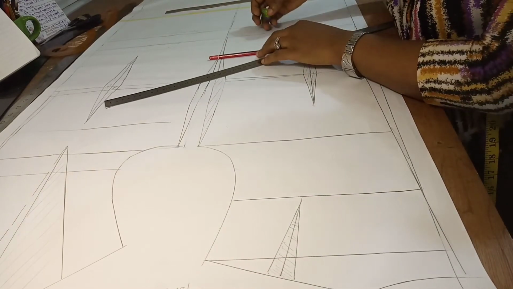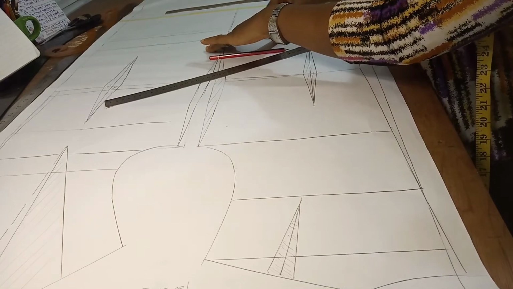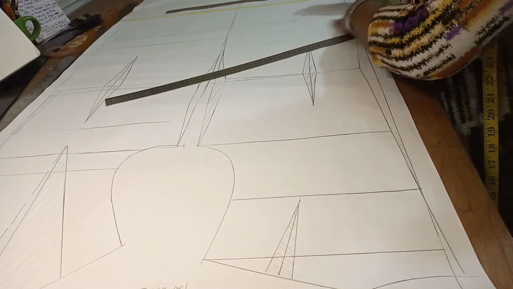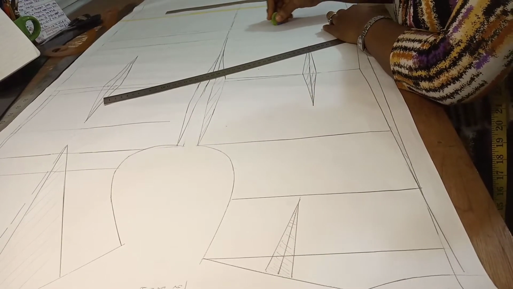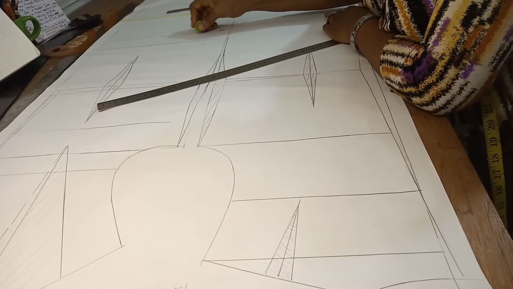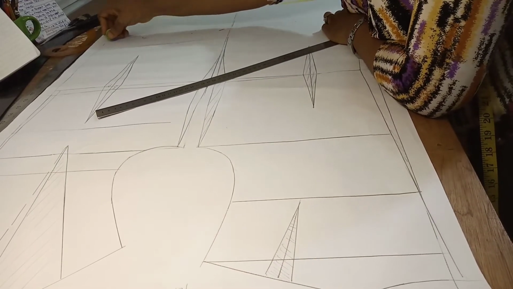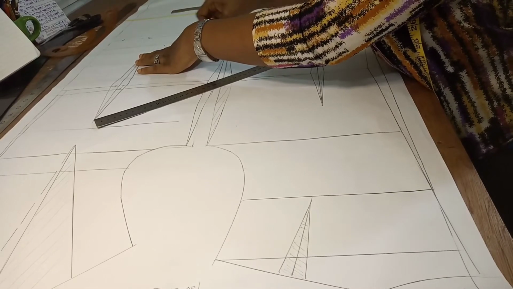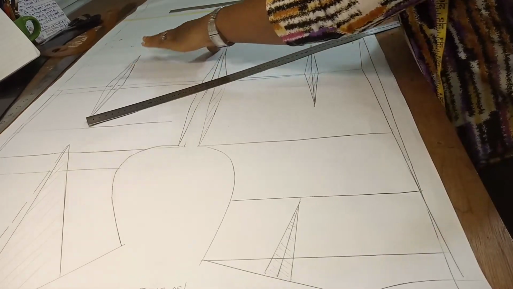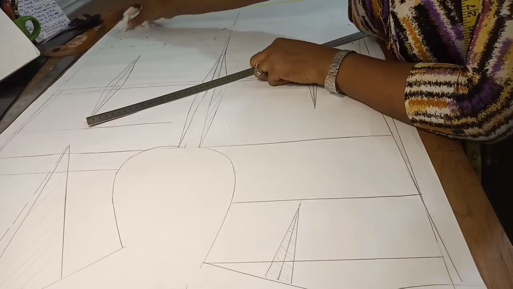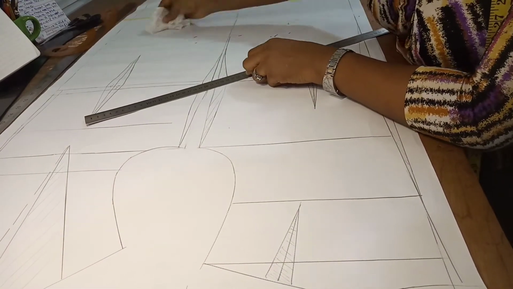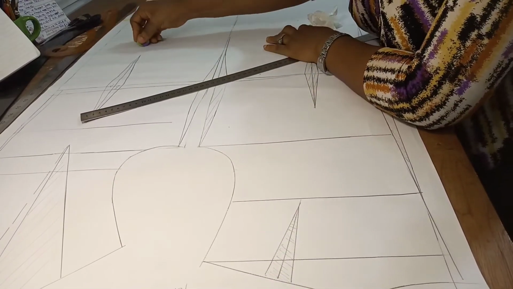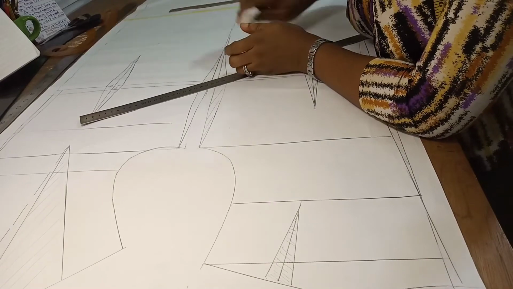So you're going to clean this one. In order not to confuse yourself, you clean the remaining line, the hem allowance also. Clean it off. Then after cleaning it off, the next thing you get is your knee level.